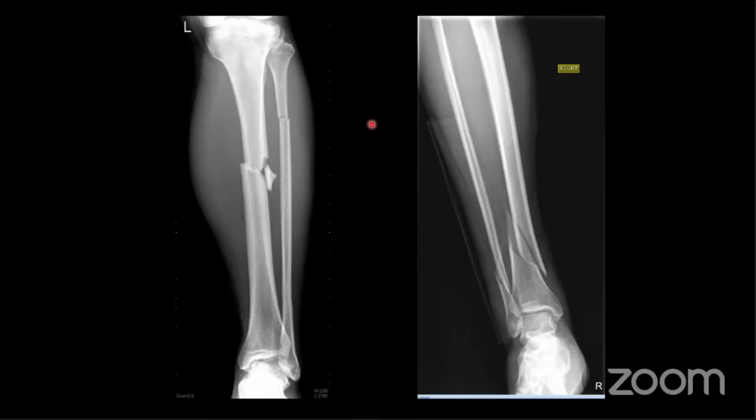Yeah, exactly. So there are comminuted fractures, both sort of obvious examples. Comminuted fractures of the tibia and fibula. Similarly here, a different patient, oblique fractures of the distal tibia and distal fibula.